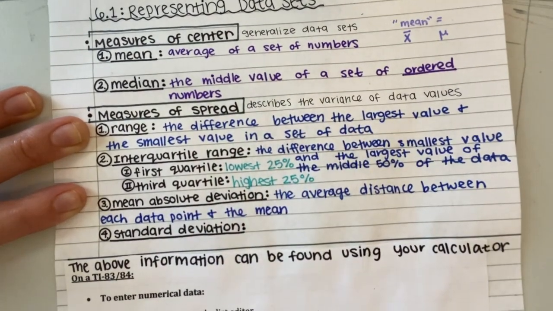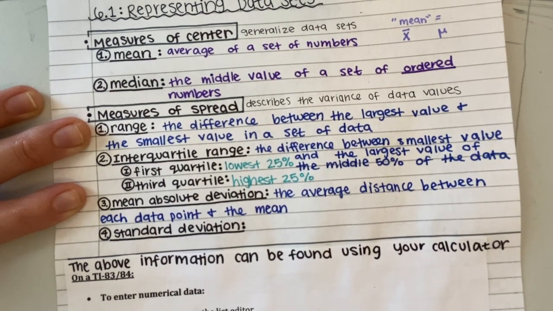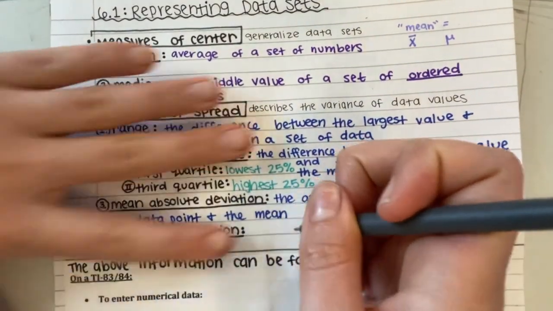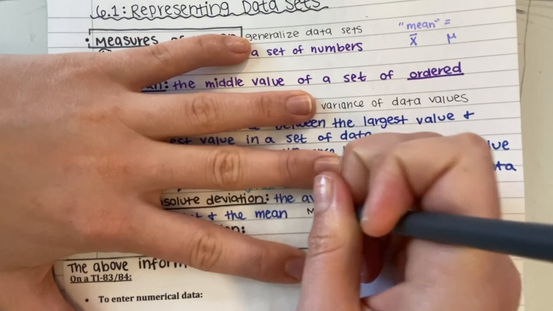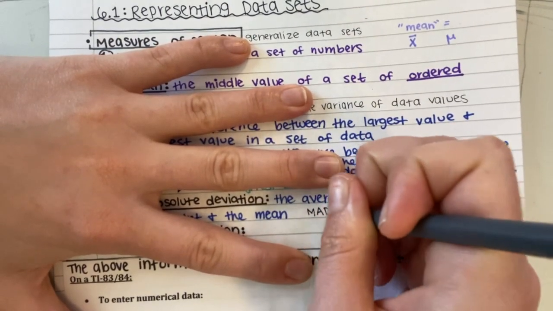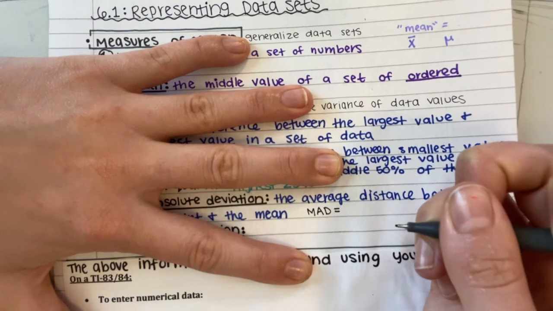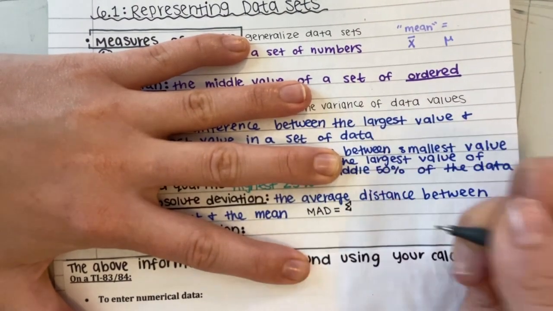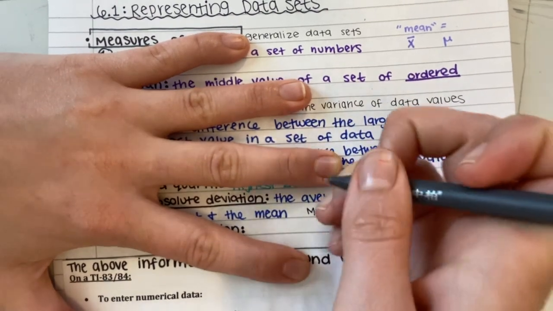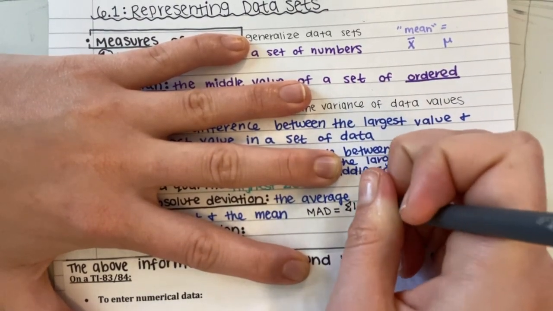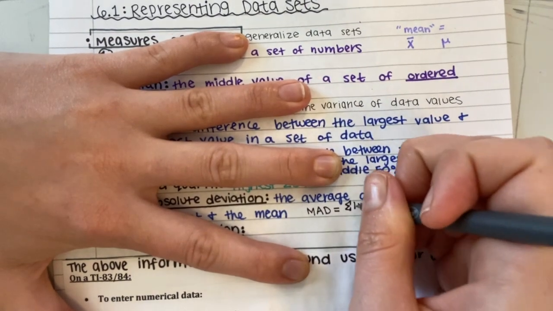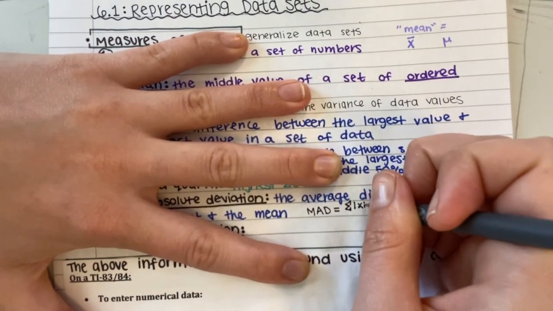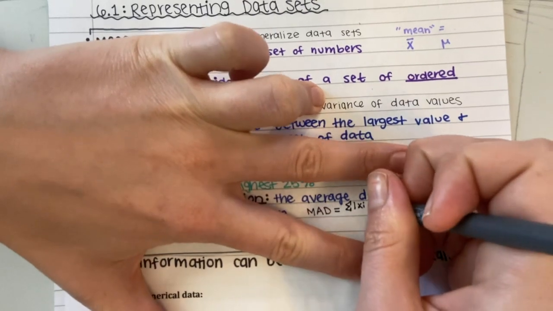So the way that this is represented, and again, this is going to look a lot scarier than it actually is, we have the MAD, so the mean absolute deviation, MAD, is equal to the summation, which we use this fancy E symbol, of each data point. So each data point is represented by the letter X and then its subscript minus the mean.